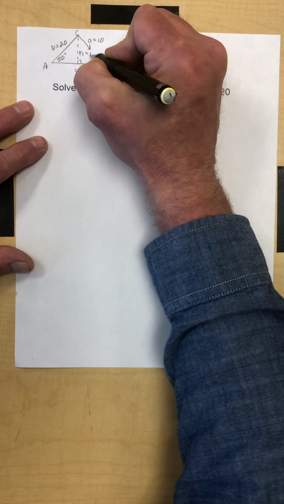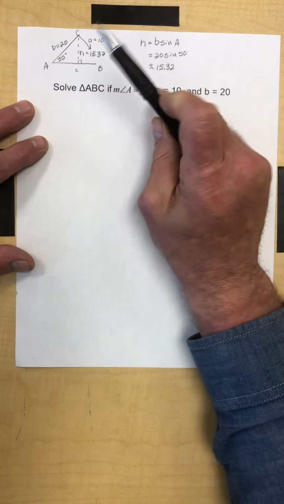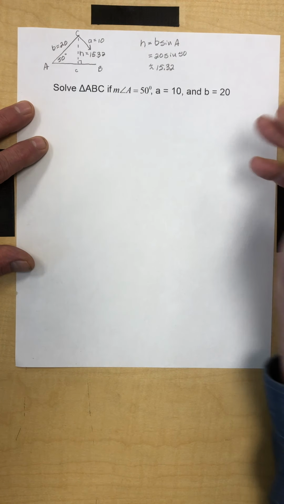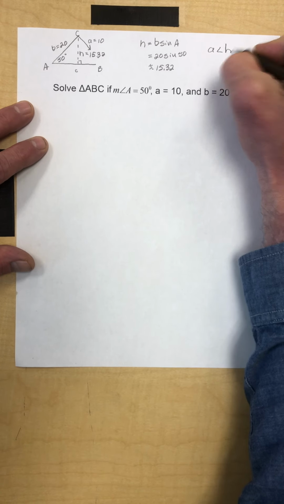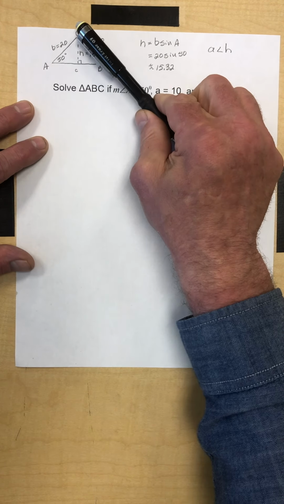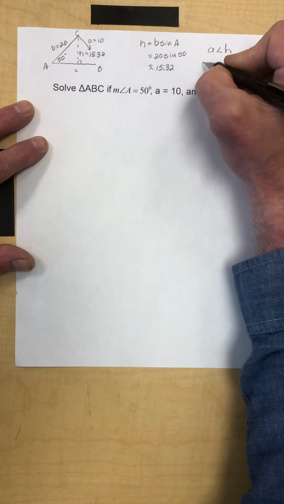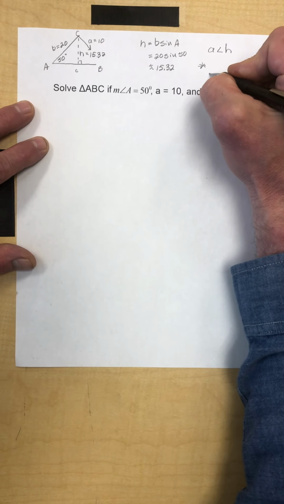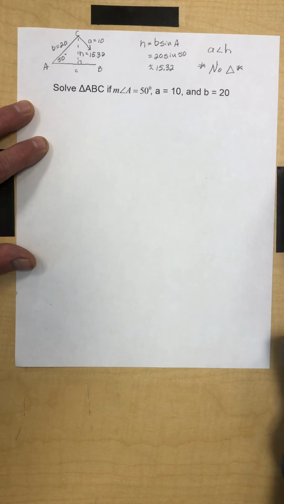Okay, so this guy is 15.32, and I compare that with little a, and notice that A is less than H. So that means that A can't even reach down and form a triangle. So this guy right here, no triangle. So that means obviously there's nothing to solve.